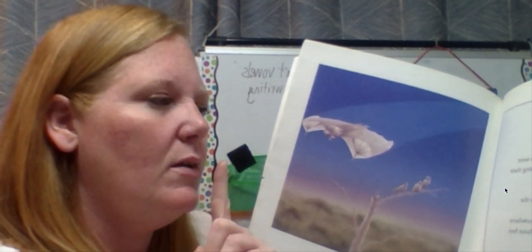Interesting. What do we know about bats? When are they awake? Yeah, normally they're awake at night. They can see at night.